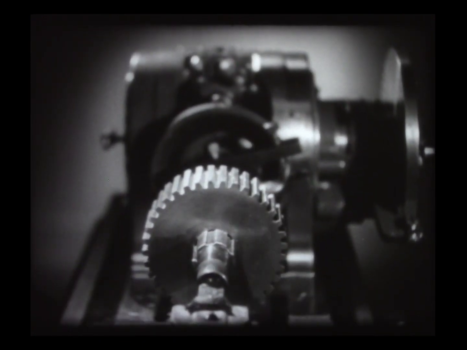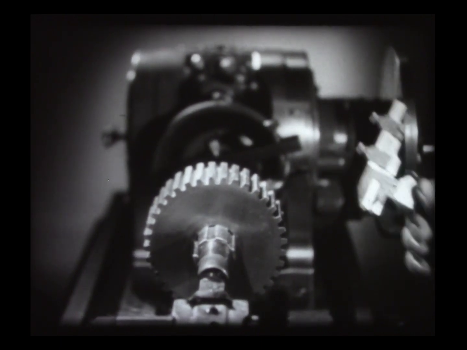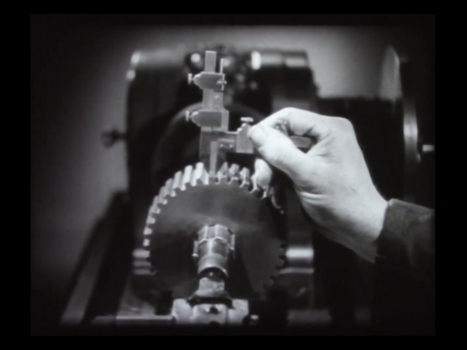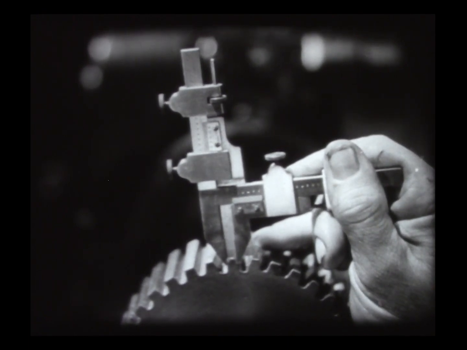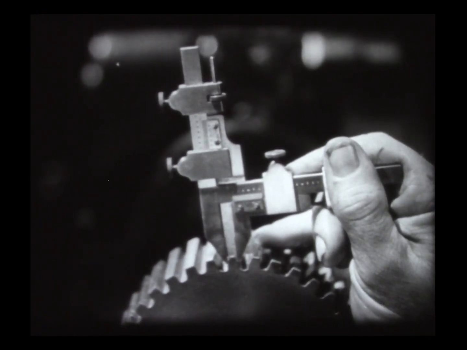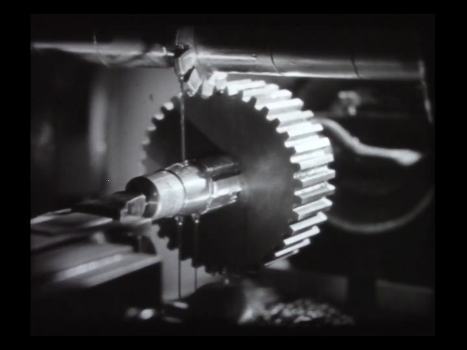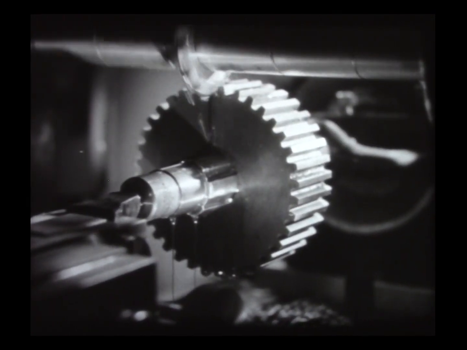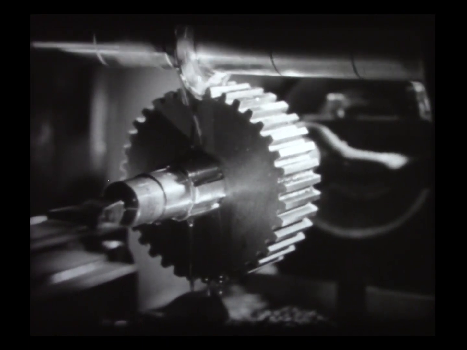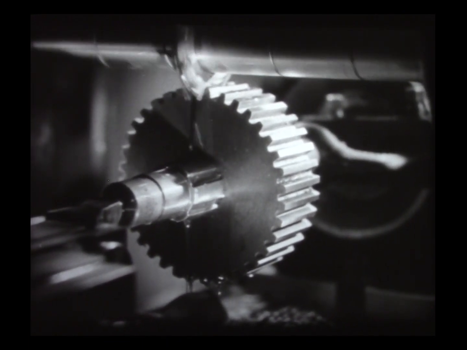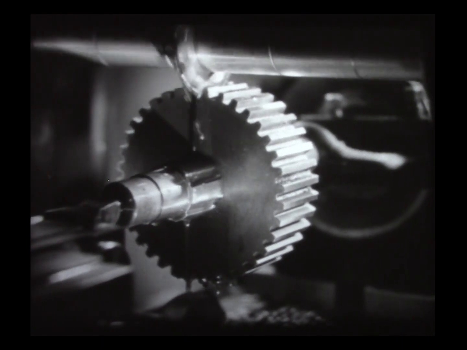The thickness of the tooth is always measured on the pitch line. The reading must correspond to the specifications called for on the blueprint. The finishing cuts can then be made around the entire gear. It should be noted that the actual cutting of work on the milling machine is the smallest part of any job.